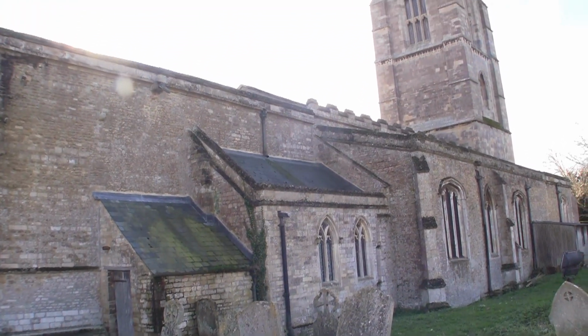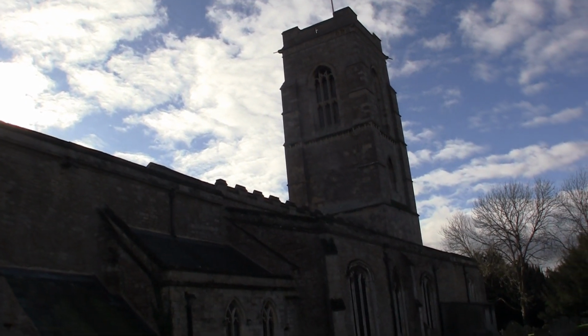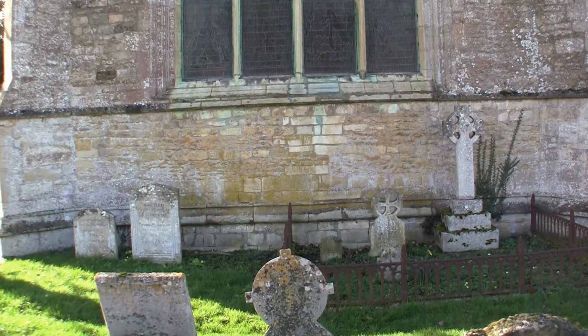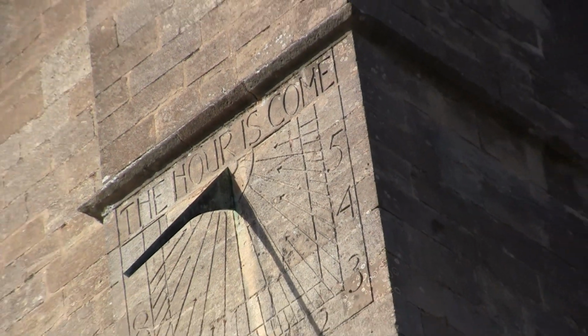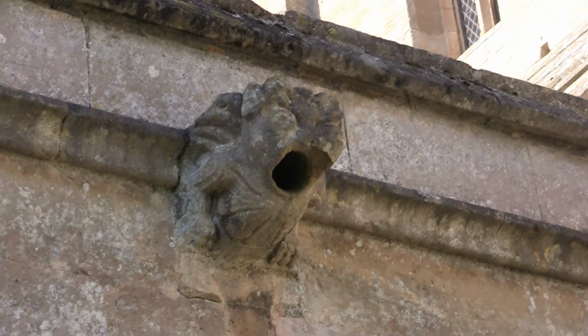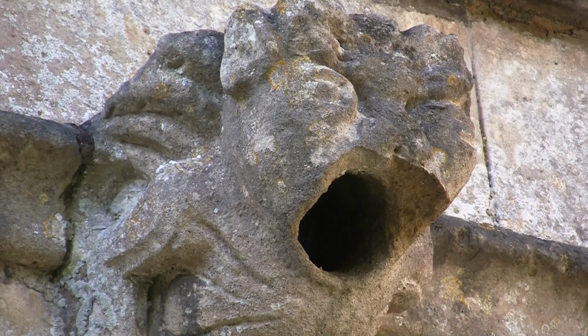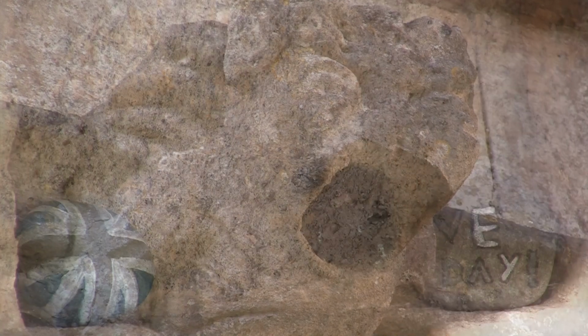The crenellated parapet above the clerestory is the only remaining ornament on the roof line. There are gargoyles here, there are grotesques here, and they're all of large proportions.